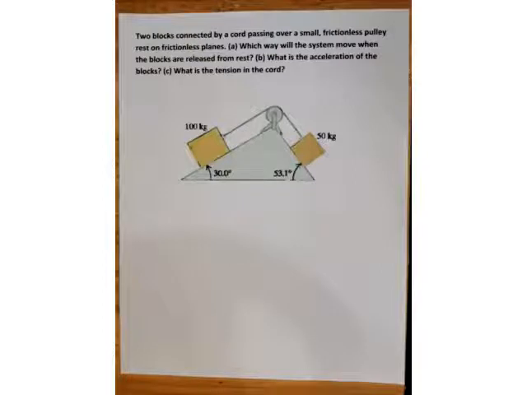Anyone can type or tell me which do you think will slide down the inclined plane? Is it the 100 or the 50? Yes. Ayun, meron na nagsabi. So, may nag-assume, sabi sa akin ay 100 daw. So, let's do that assumption. Jason? How about you, Jason? Same? 100?